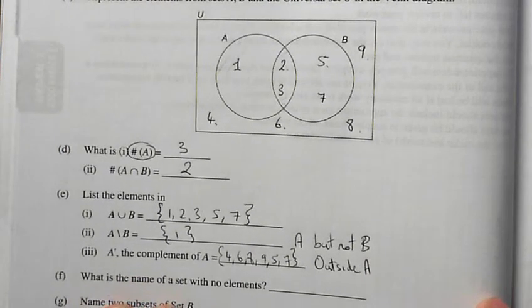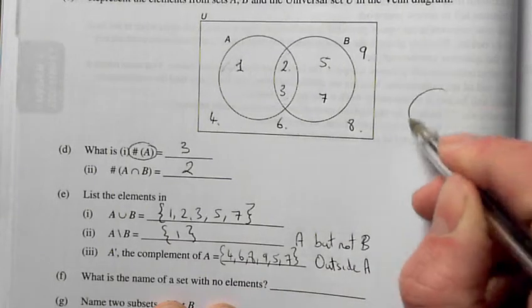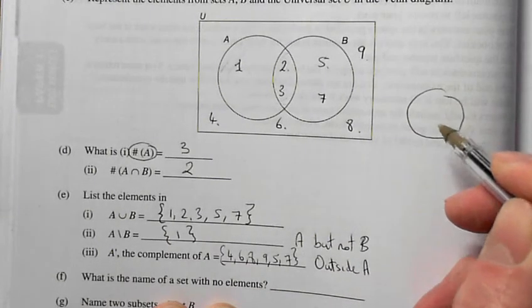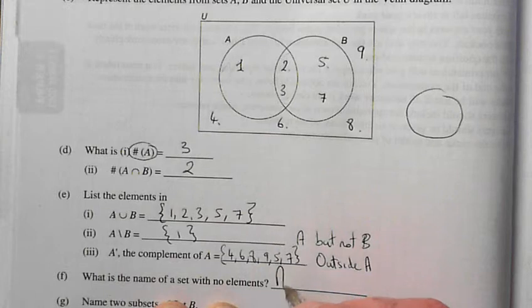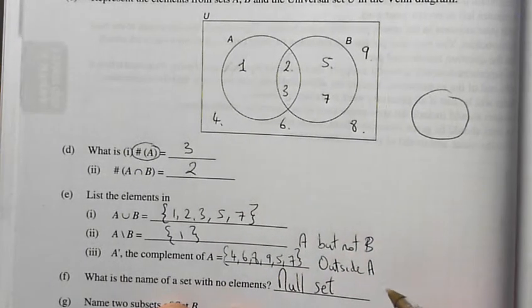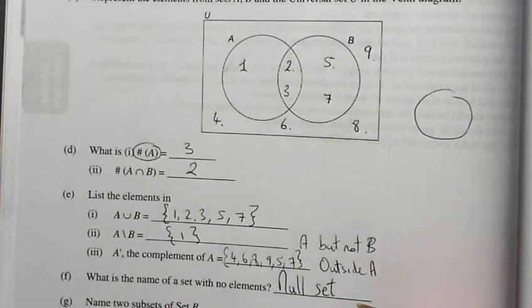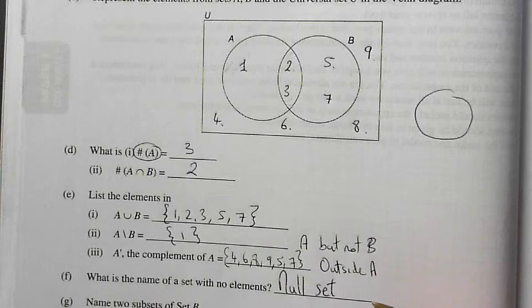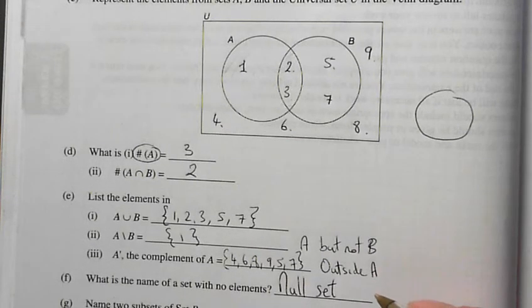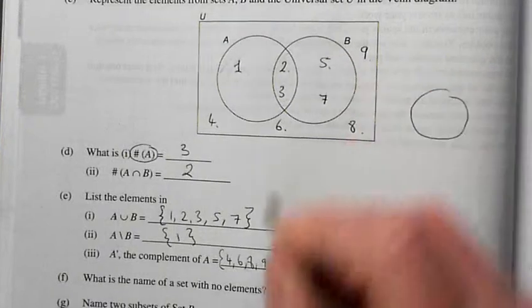What is the name of a set with no elements? So let's say a circle with nothing in it. The name is called a null set. Name 2 subsets of set B. 2 and 3. Yeah, so look at B, 2 and 3.